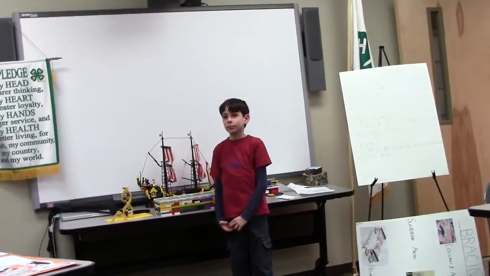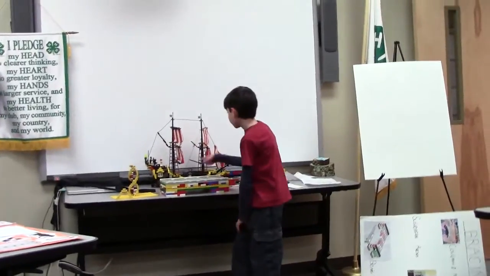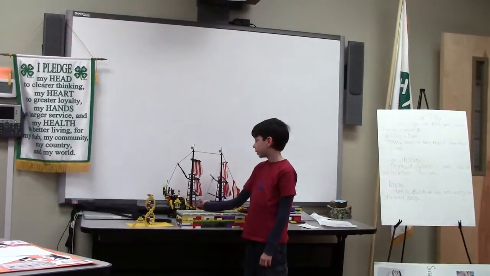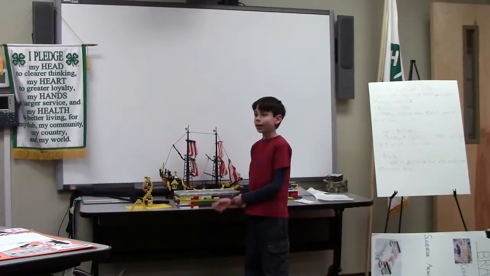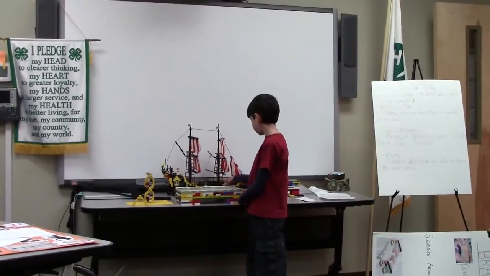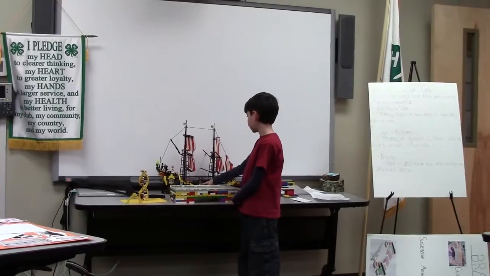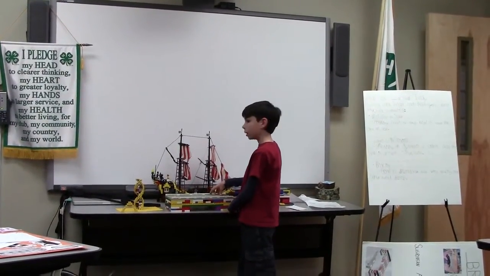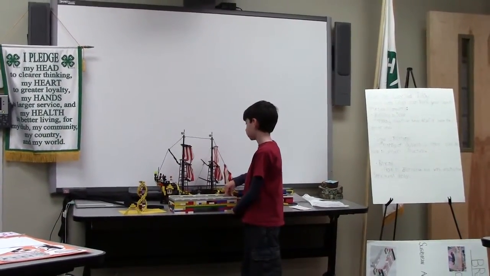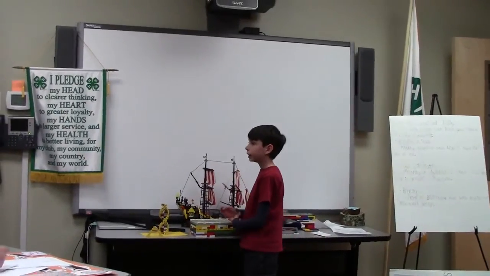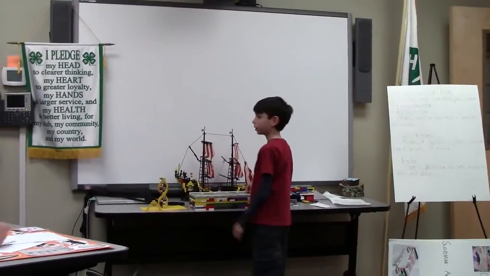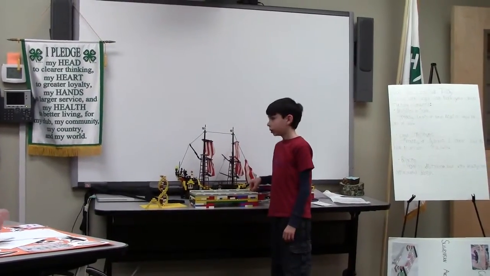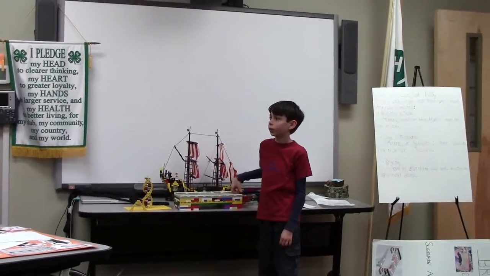What was your funnest thing to build? This ship that I forgot to tell you about. How long did it take? It took many nights, and we did it at night, not in the day. Did it come with instructions? Yeah. And we built a section of it each night. And that was like last year, I think. I'm 9 now. I was 8 then.